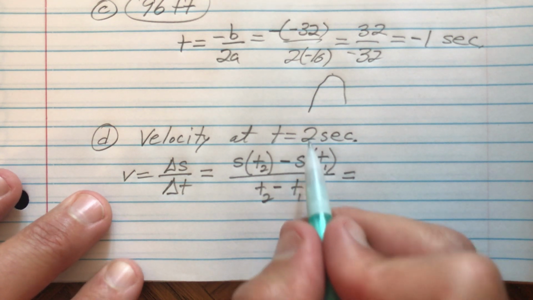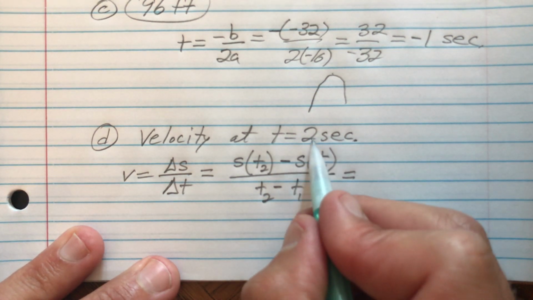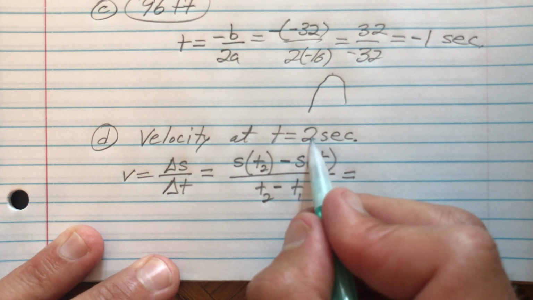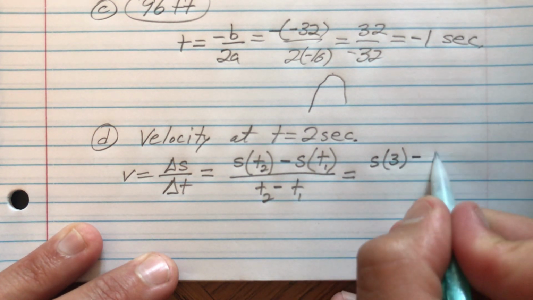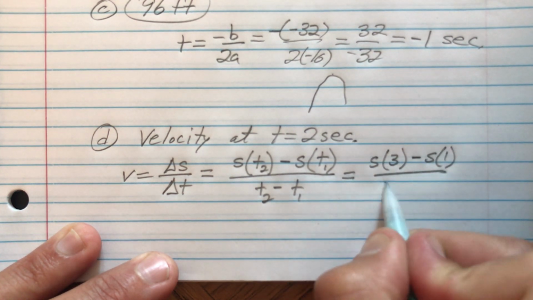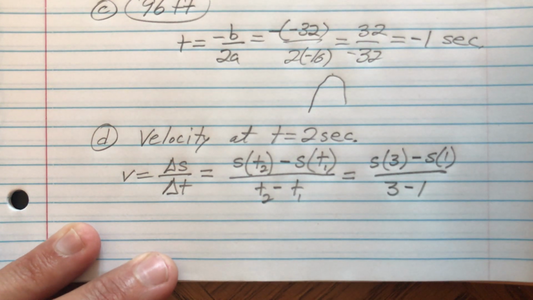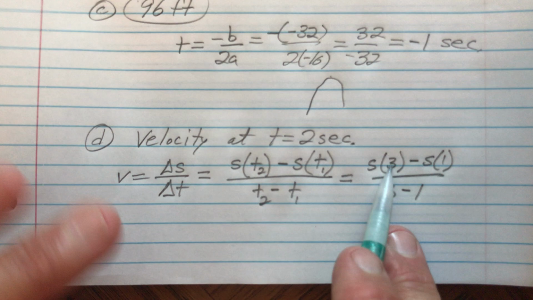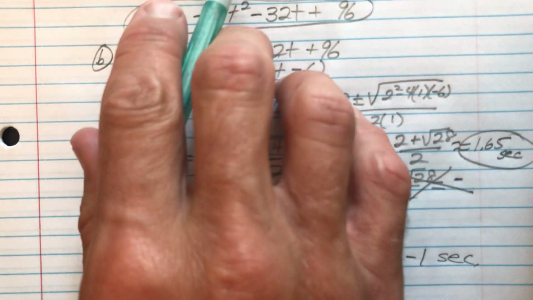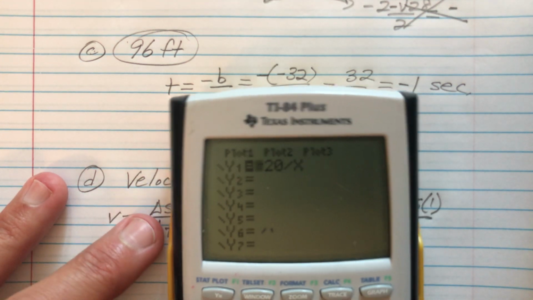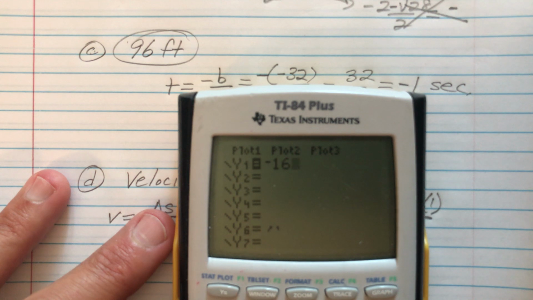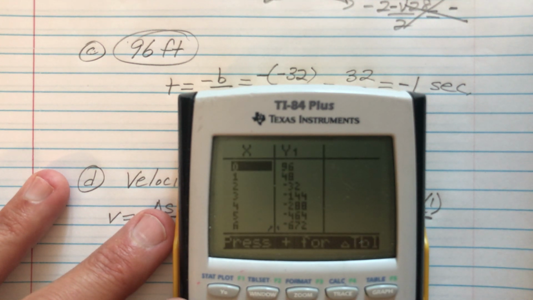Take 2 seconds and find times equally spaced from 2 seconds. What about 1 second after 2 seconds would be 3, and 1 second before 2 seconds would be 1. It's the slope formula. Now to do this, S of 3 means to plug 3 into the original equation. What I would do if I were you, I would just simply type it into y equals negative 16x squared minus 32x plus 96, and then look up these answers.